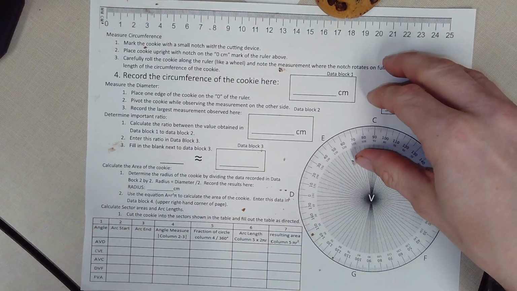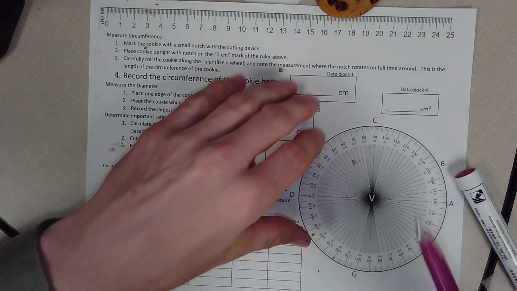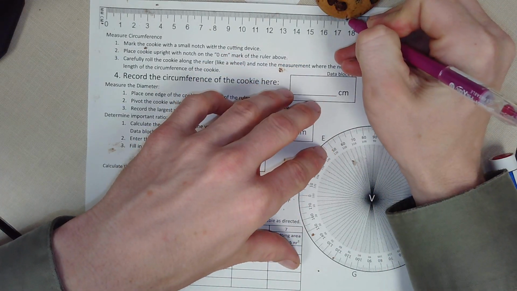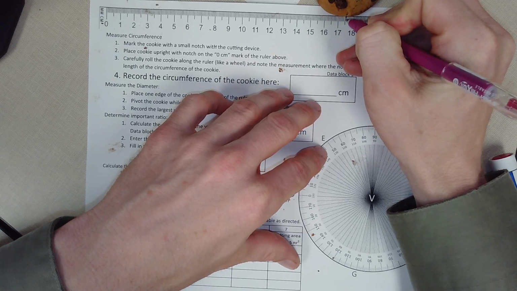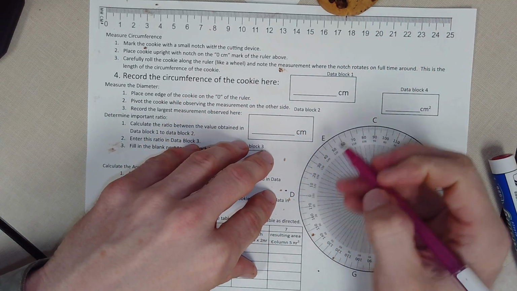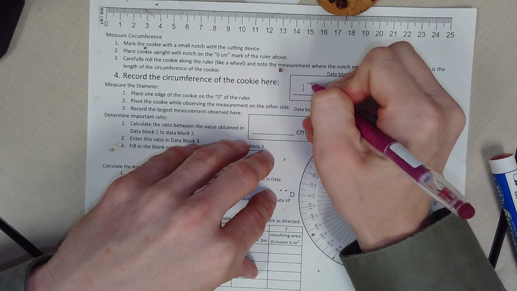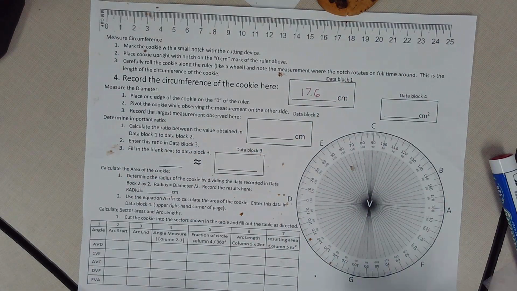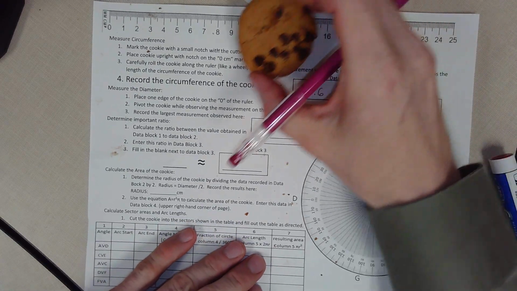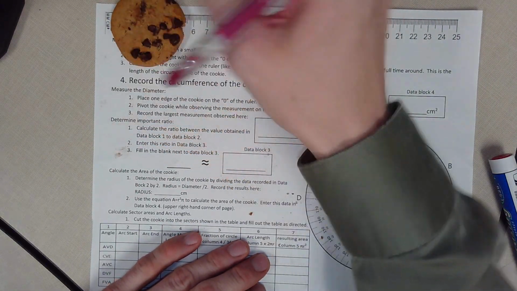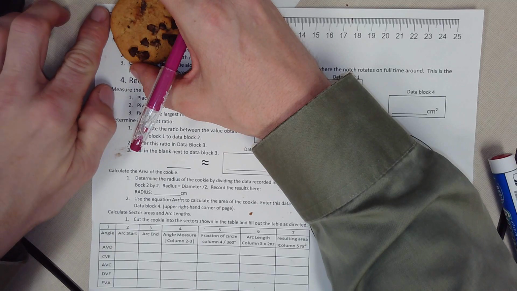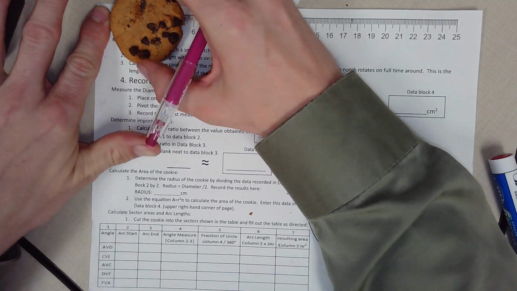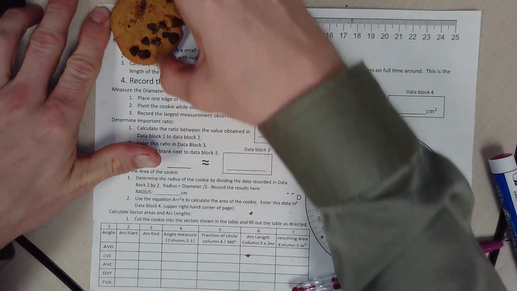And I'm going to lie it down. And you can see that here is where it comes to rest at about 17.6 centimeters. Okay, I'm going to take my cookie and place it up against my finger here, resting at the 1 centimeter mark.